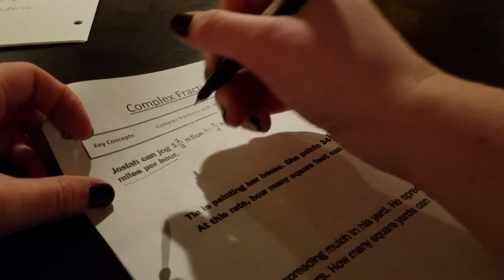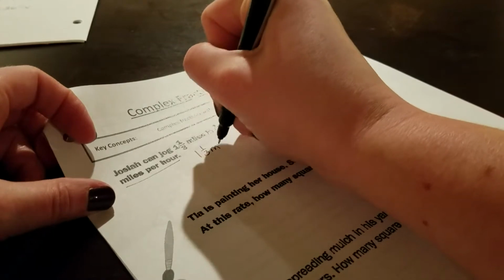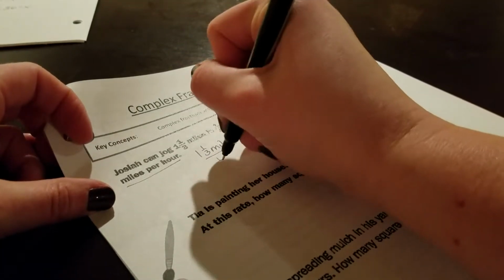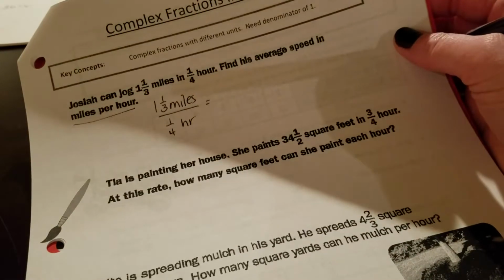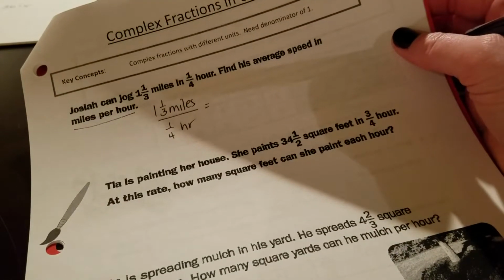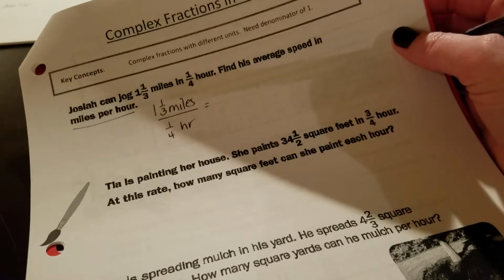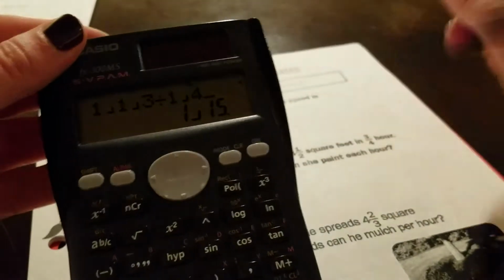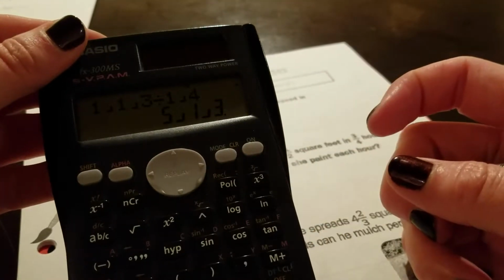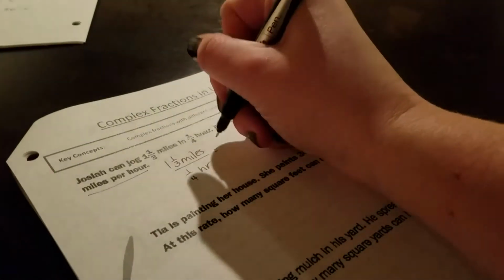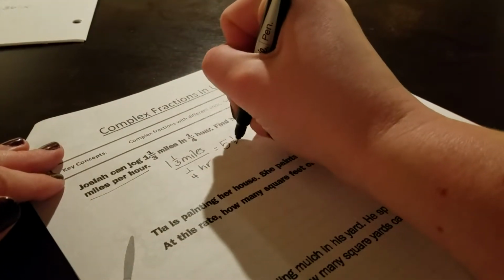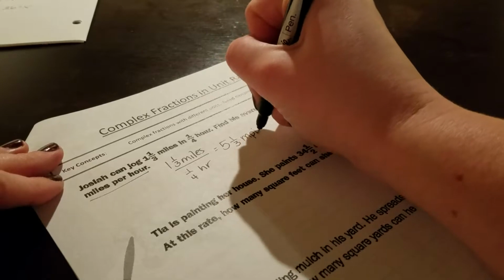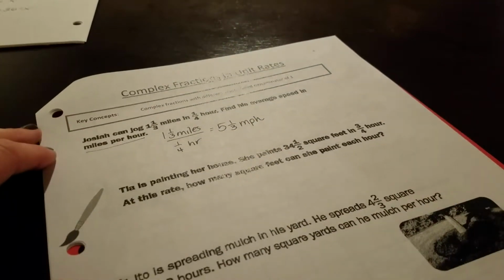Again, that sets it up for us. So 1 1/3 miles in 1/4 hours. So you're going to type in 1 1/3 into your calculator, divided by 1/4. I'll show you what that looks like on the calculator screen here. 1 1/3 divided by 1/4. Go ahead, hit equals, and you get 5 1/3. So he's going to be able to go 5 1/3 miles per hour while he's jogging.